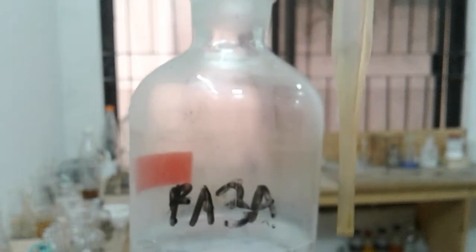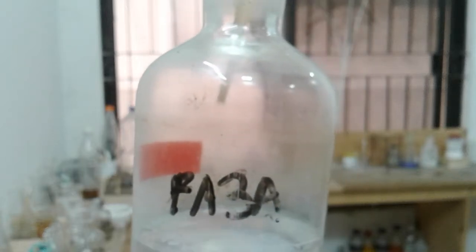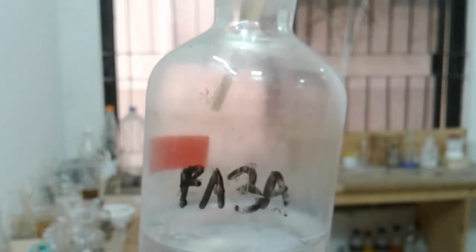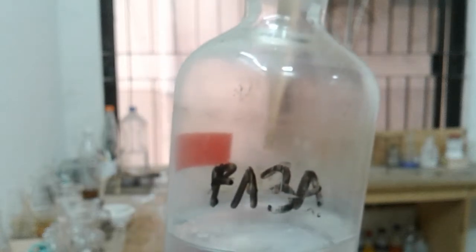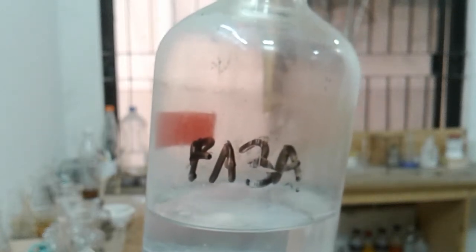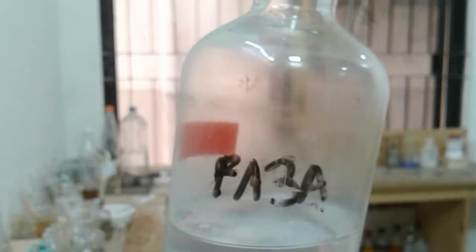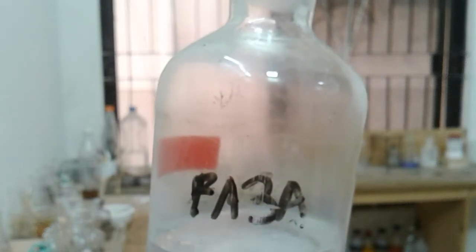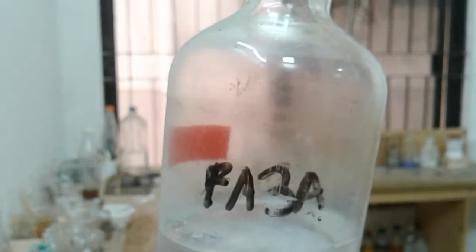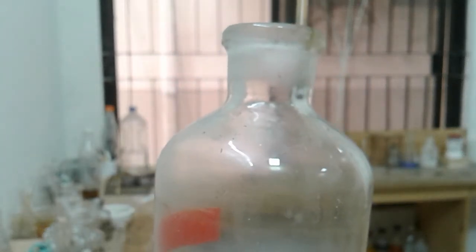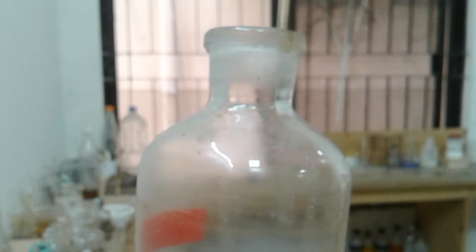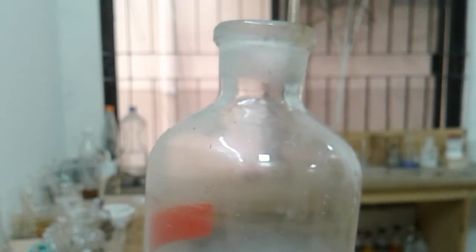Okay, it's taken. Do not try to disturb the precipitates, and when you are putting the solution back, just touch it with the wall of the container. Okay, here, and pour it slowly like this, slowly.